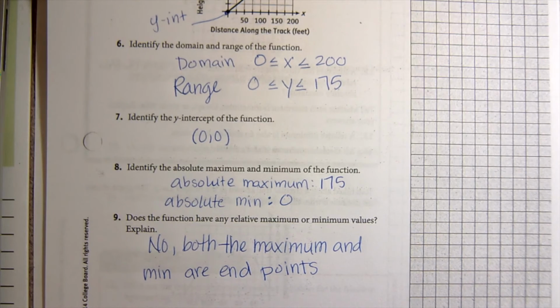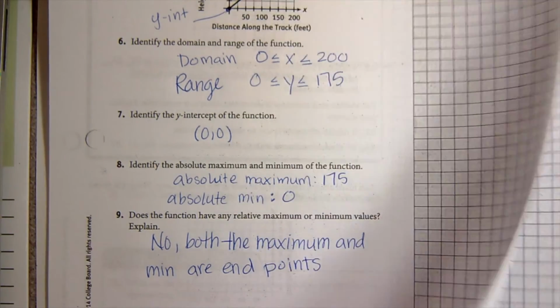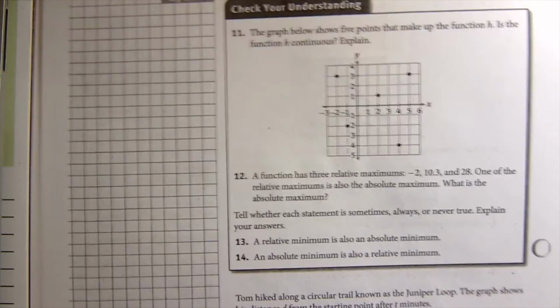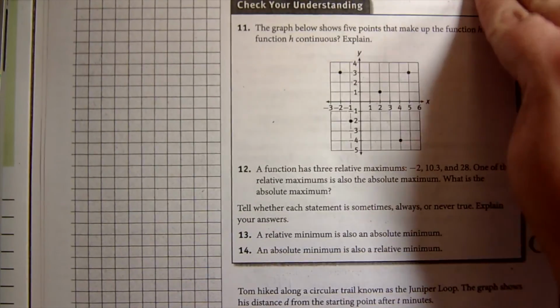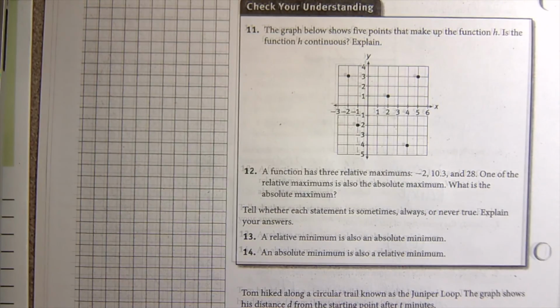Oh, you're going to skip number 10. We're not going to talk about extrema for today. So let's go ahead and turn the page. You have a check your understanding on the top of that page. So take a couple minutes by yourself and do the check your understanding.